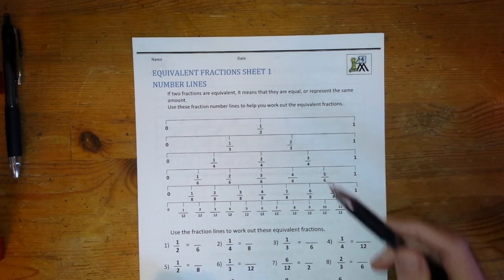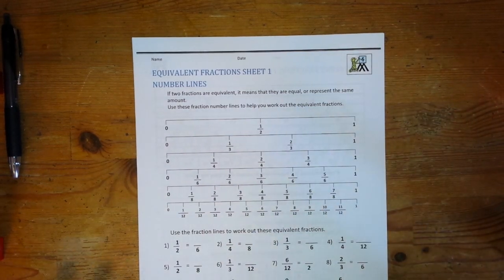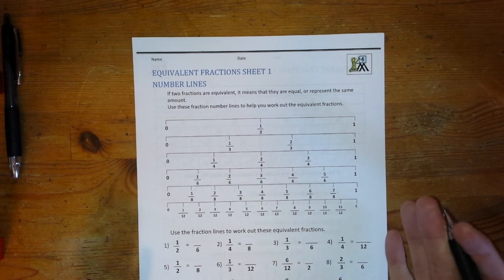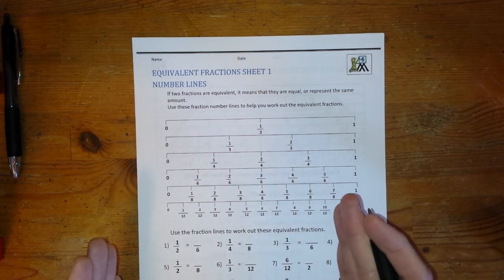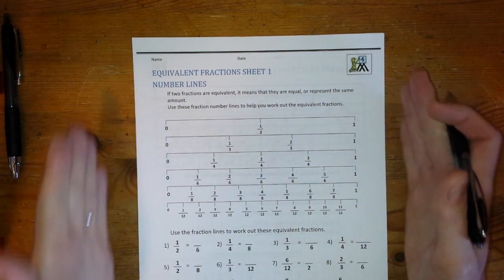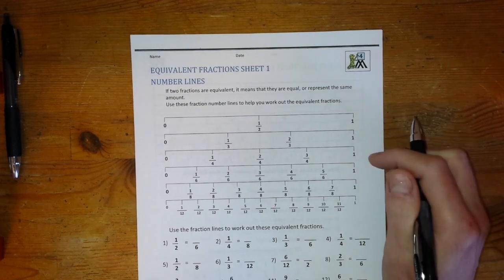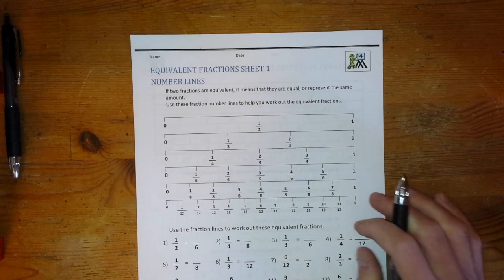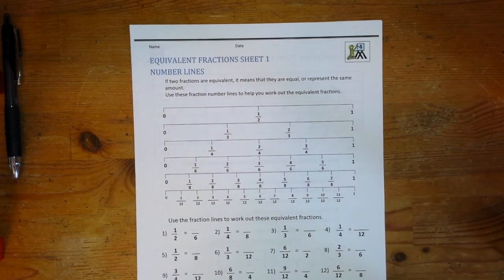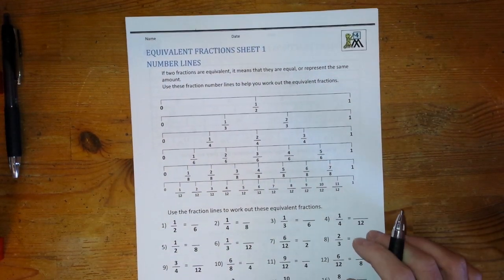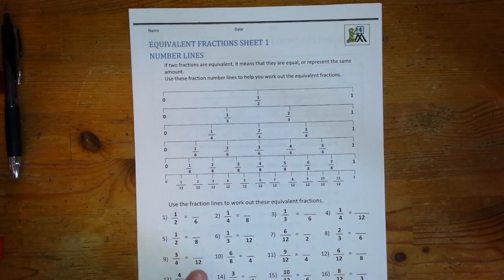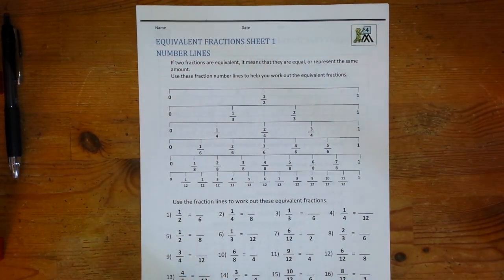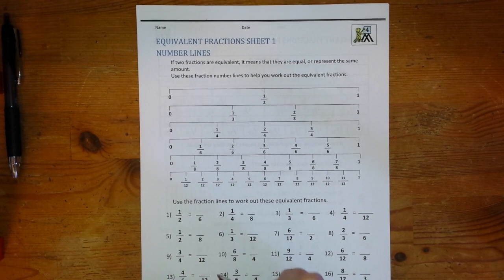And then we're going to look at what we call equivalent fractions. So equivalent fractions is another way of saying you have the same amount, right? The same amount. We're going to talk about chocolate bars right now because of the shape of these. So you have the same amount, but you have a different number of pieces, and the pieces are a different size. So number 1 on the question sheet says 1/2 is equal to how many sixths?